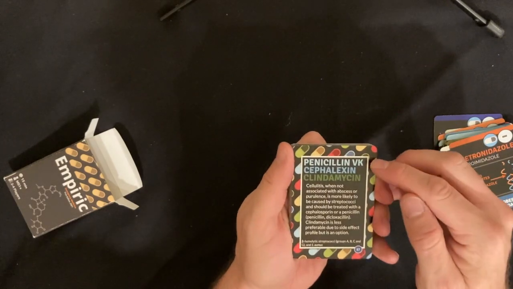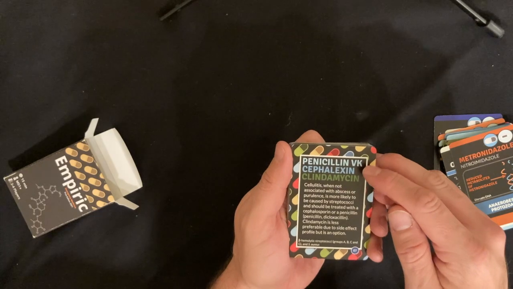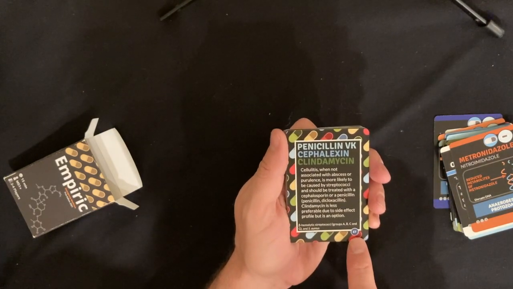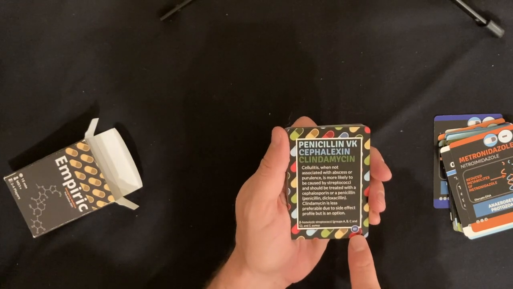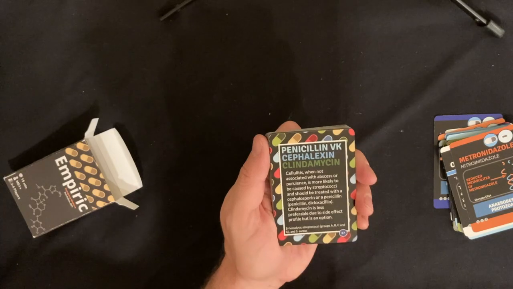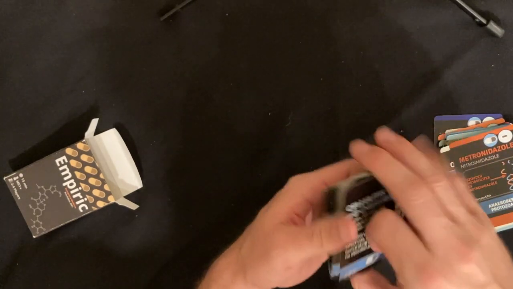On the back, you're going to see the guideline-based treatment. In this case, penicillin, cephalexin, and Clinda are options, as well as a card number, and you can look up the references online using that card number at empiricgame.com. And at the bottom there is the list of pathogens that commonly cause that kind of clinical situation.